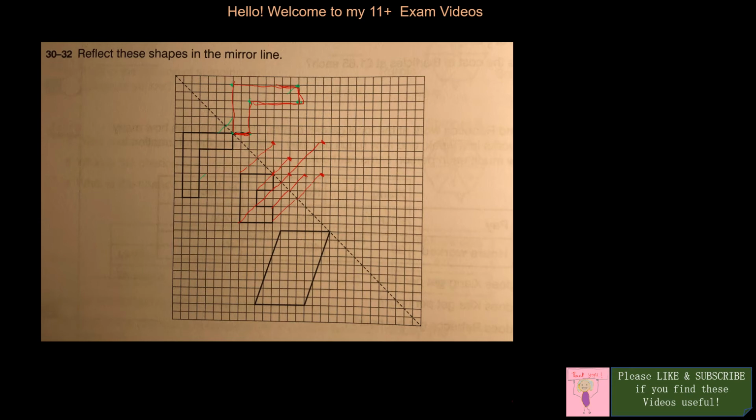Let me put them in black now. 2, 3, 4, 5. Put in the points first. Mark the points and then join them. That's the easiest way to do it. So then we are going to do this. We're going to remove the lines. They're a bit confusing, I think.